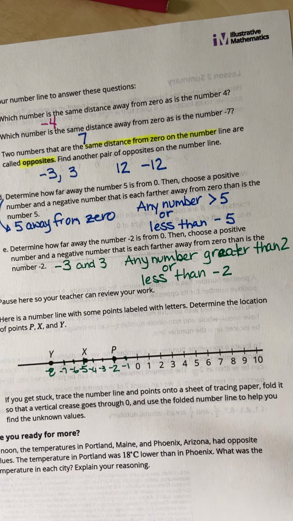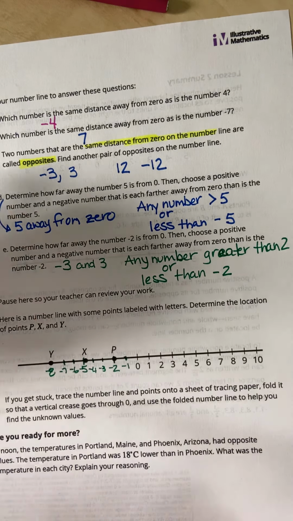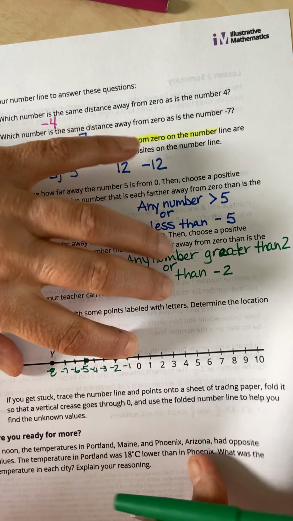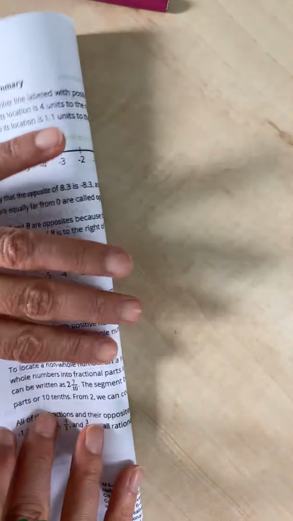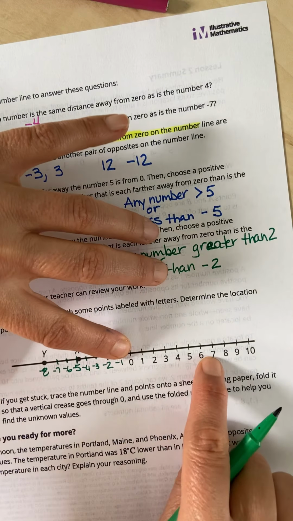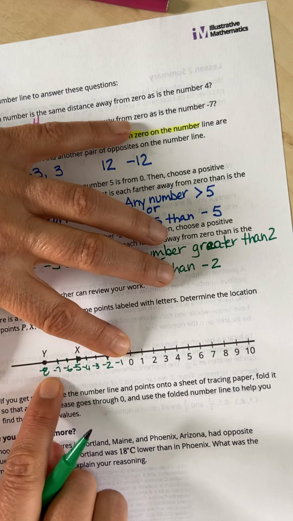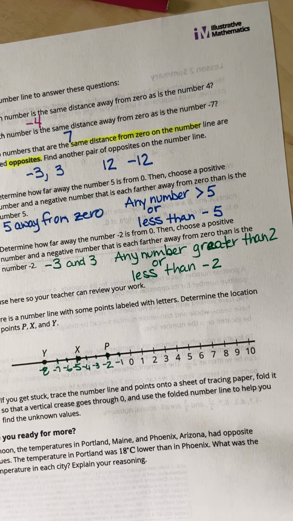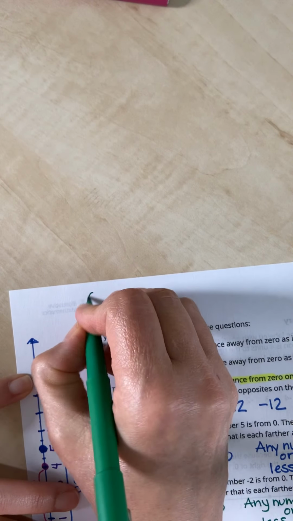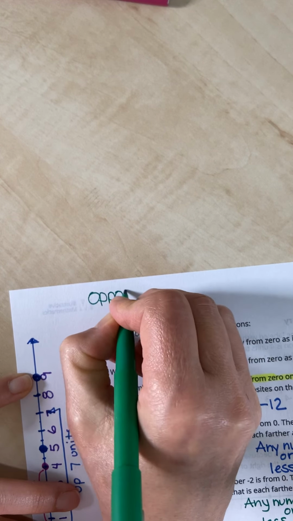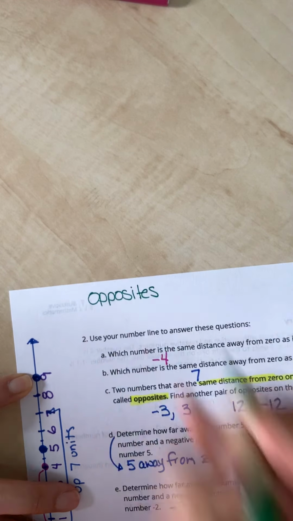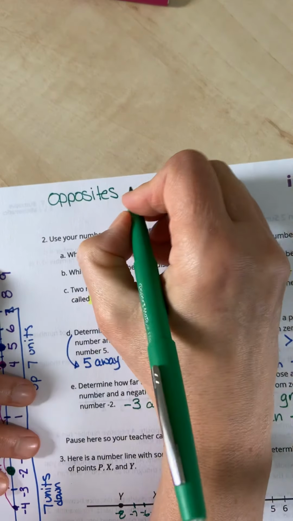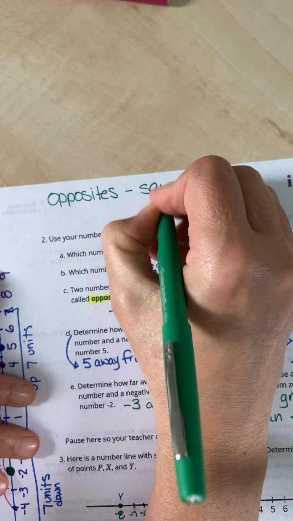I could use a ruler to get it exactly. What I could also do is take this, split it in half, and whatever number fell on that, negative 8 should fall on positive 8 if I fold it over. Your key thing you want to get from here, and I'm going to write it up here, is opposites. It's one positive, one negative. It's the same distance from 0.